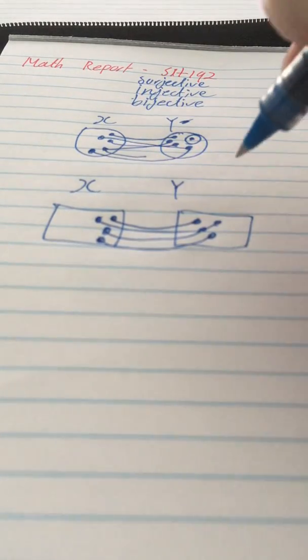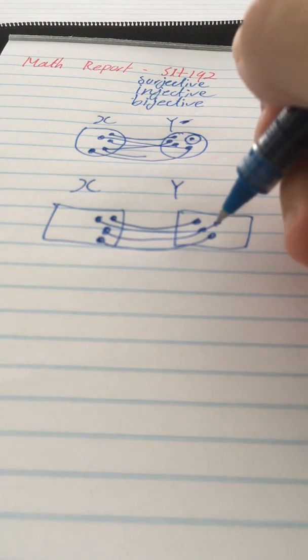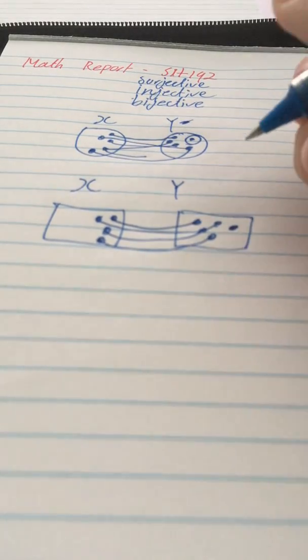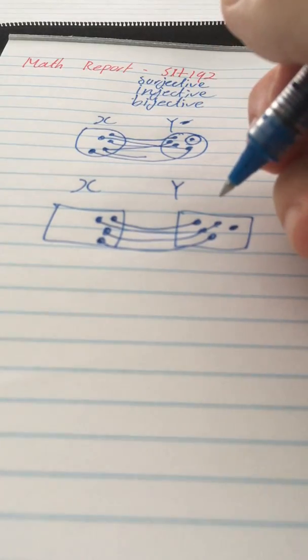Now, this is an injective function, not because all of y has been mapped to, but because our y values have been mapped to no more than once. As soon as we have this one here, it's still injective because it doesn't need to be mapped to, as long as nothing has more than one mapping.